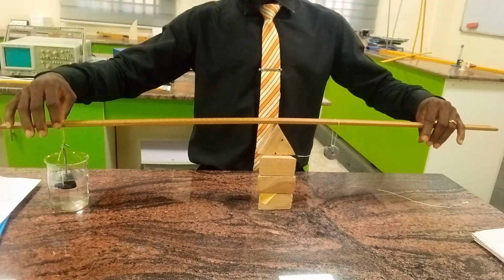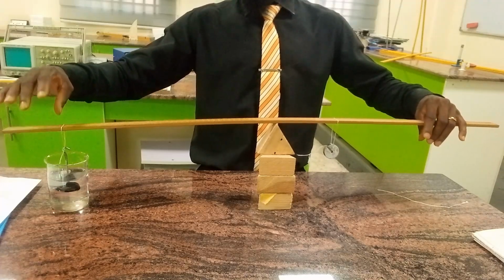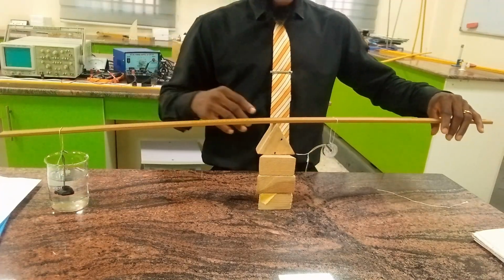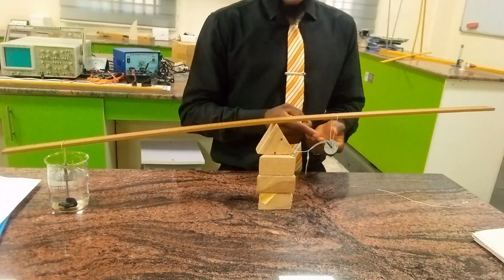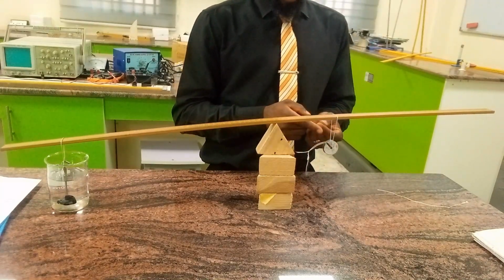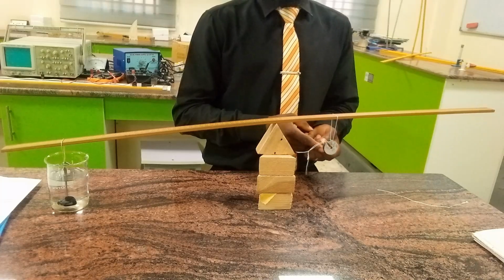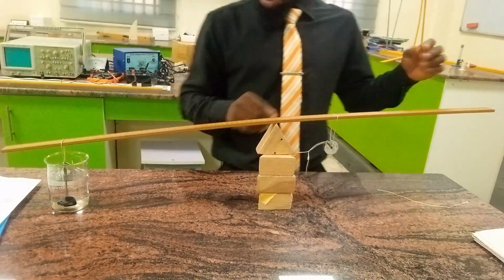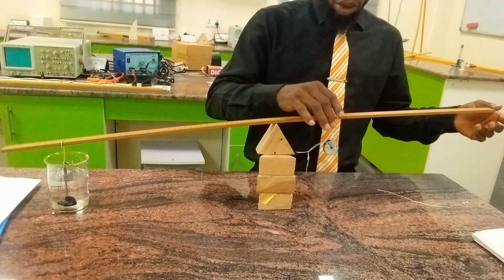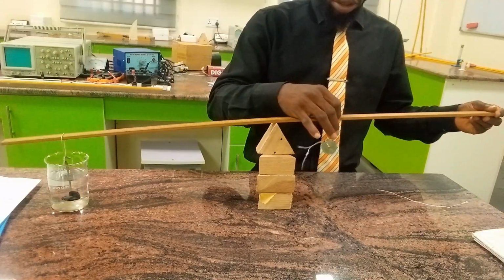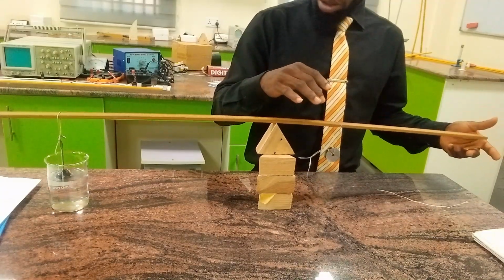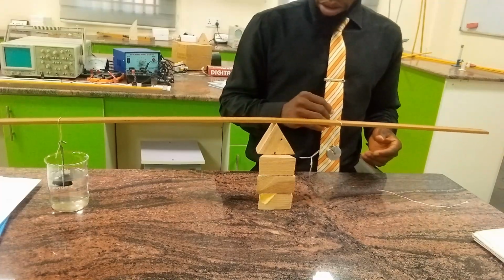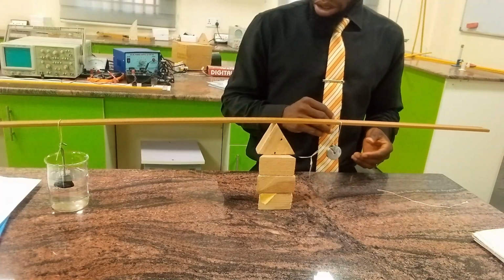Then we take it back to 10 centimeter. Then we keep on adjusting the known mass, which I told you is 50 grams. So currently now it is not balanced, so I will keep on adjusting it.